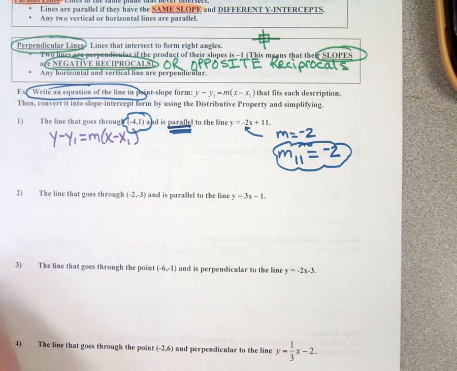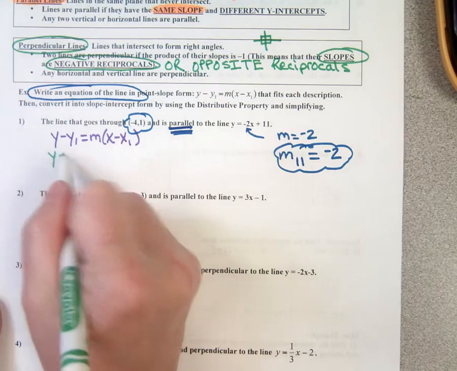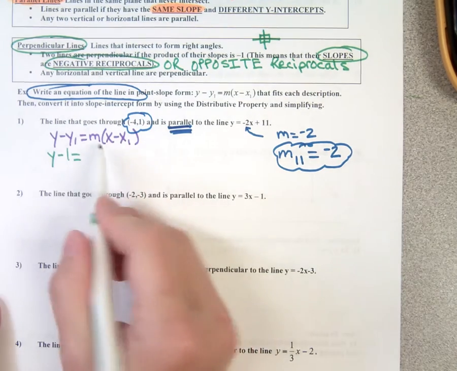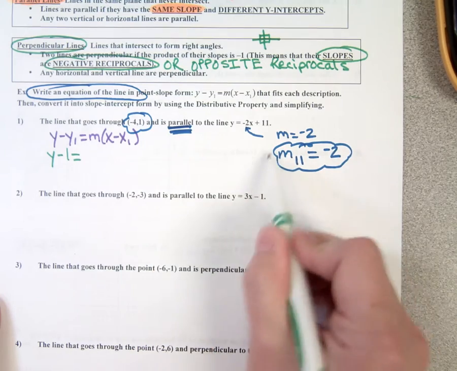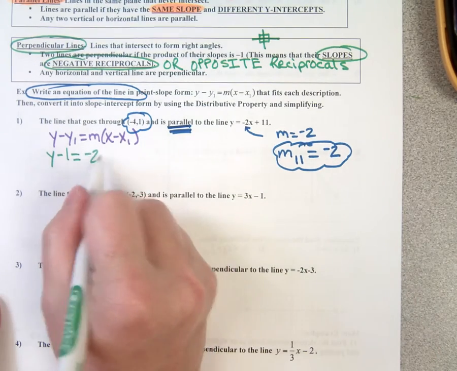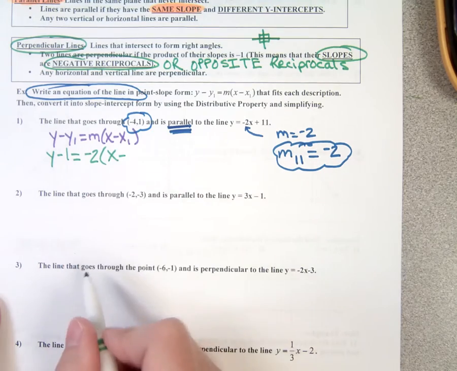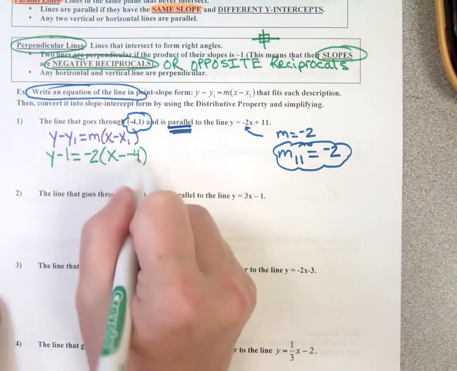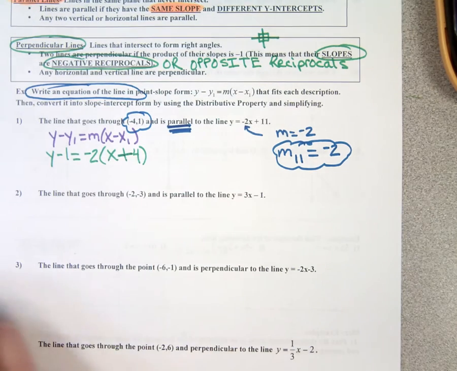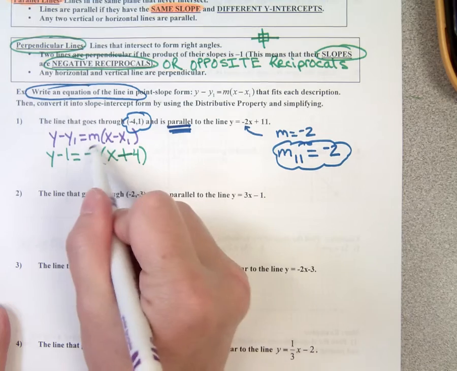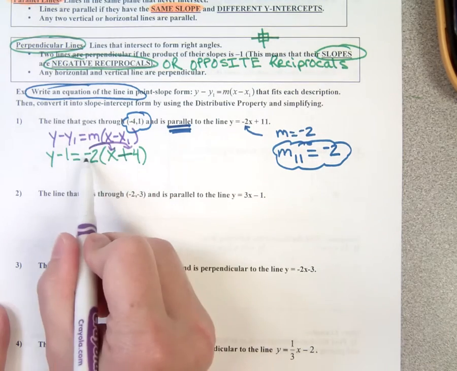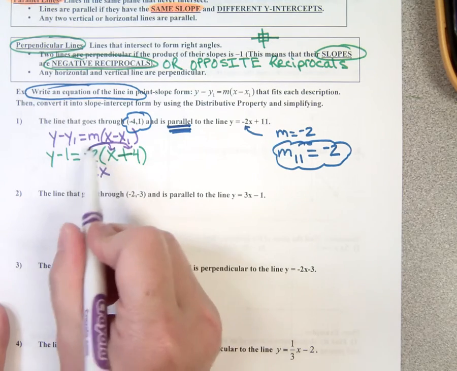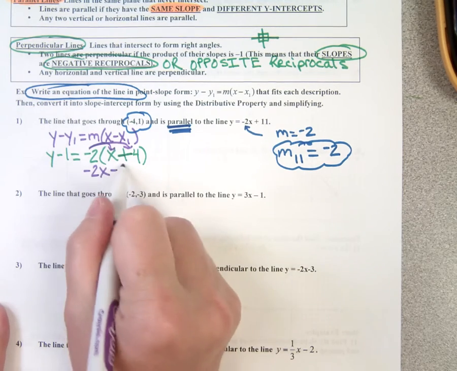So here I go. y minus, which one's the y coordinate? 1 equals, I want the parallel slope. Would we say the parallel slope is? -2. And then x minus, which one's the x coordinate? -4. And then, of course, that's going to turn into a plus. And then I just have to convert it to slope-intercept form. So here I go. I'm going to distribute. -2 times x makes -2x. -2 times 4 makes -8.